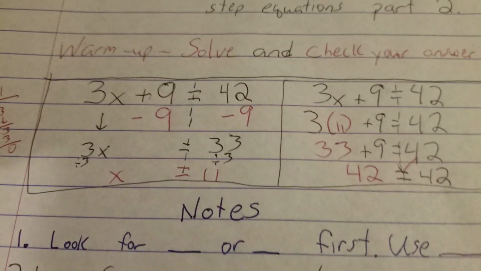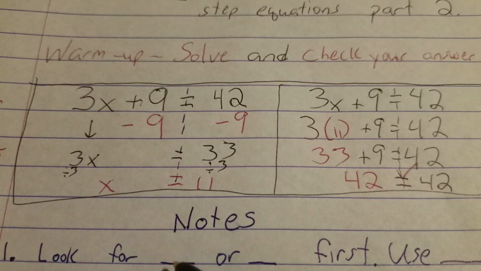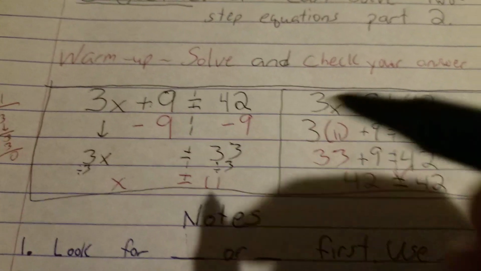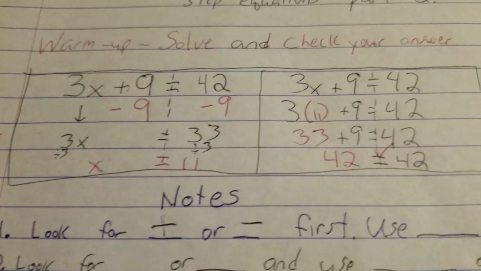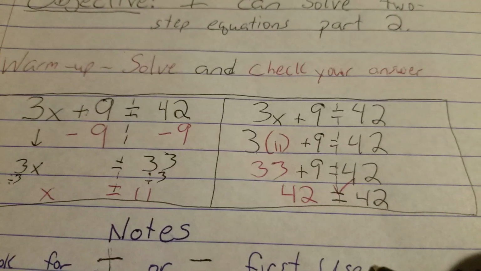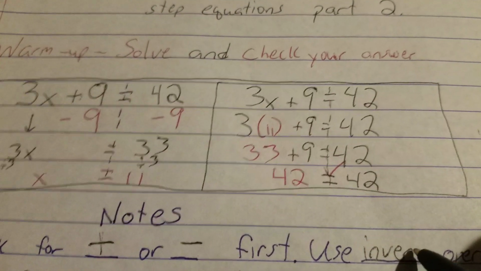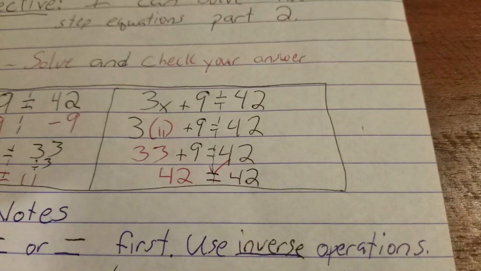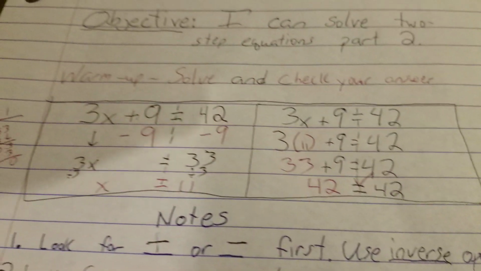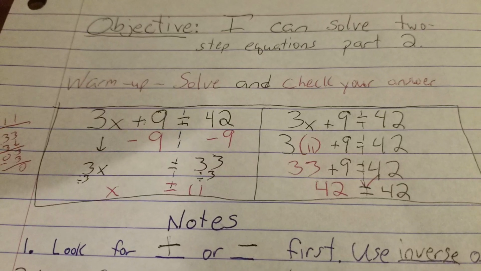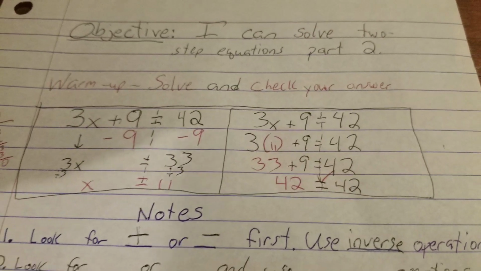Notes. So the first thing we're going to do, we're going to make this nice and simple. We are looking for addition or subtraction first. And we are going to use inverse, which is a fancy way of saying opposite, operations.